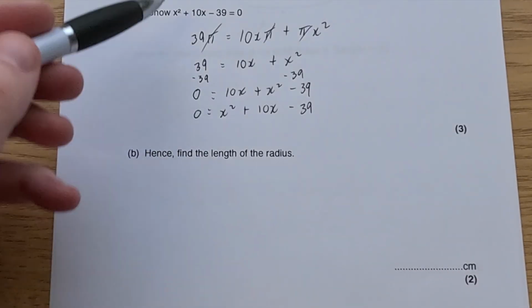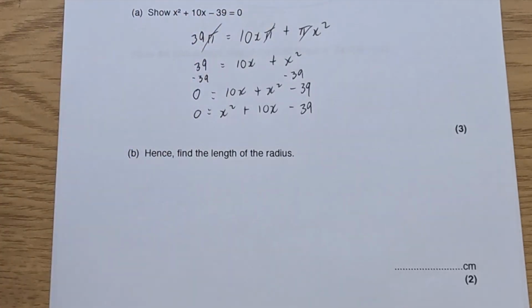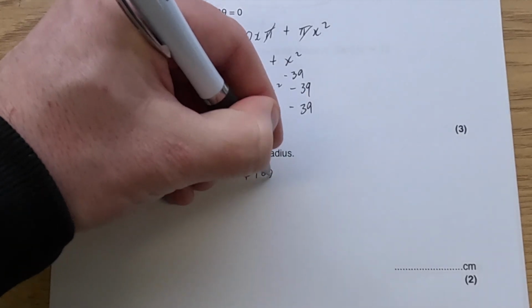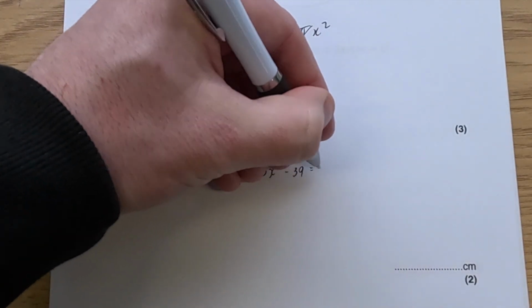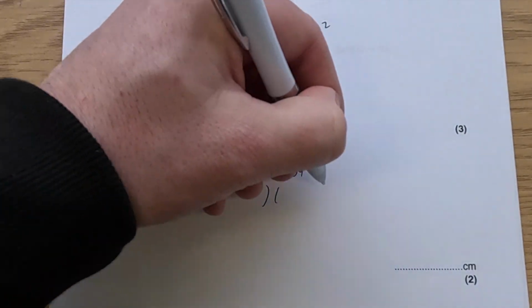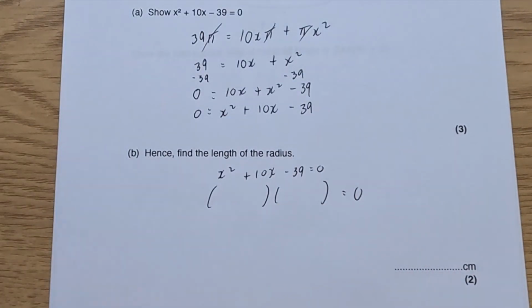Part B says, hence find the length of the radius. So we want to find what x is. So we've got x squared plus 10x minus 39 equals 0. It says hence, so let's factorize and solve this. So factorizing, hopefully, it's a non-calculator question, so hopefully it factorizes.